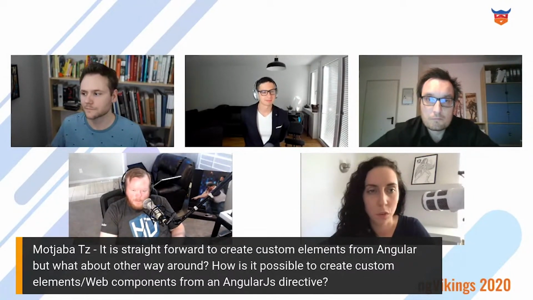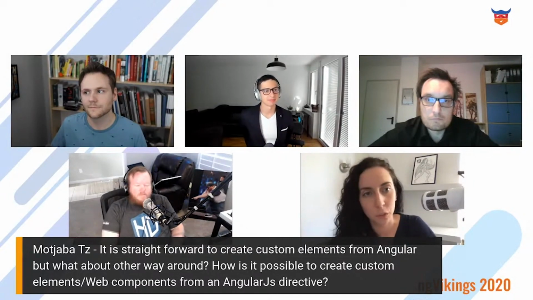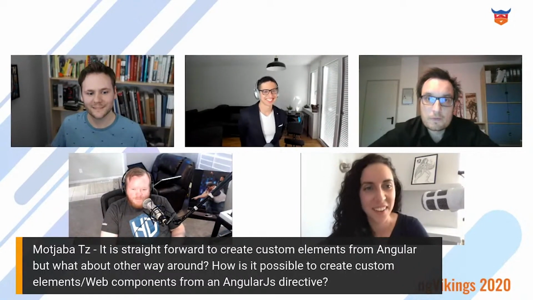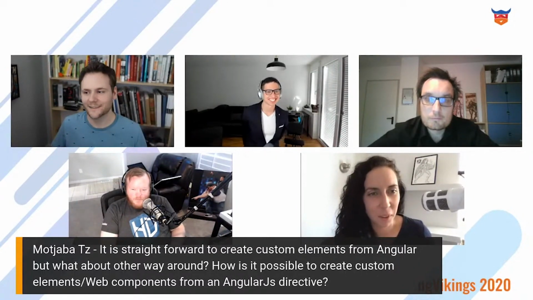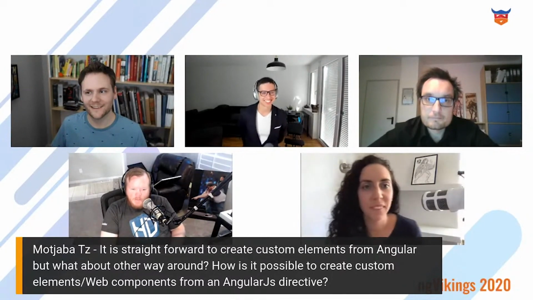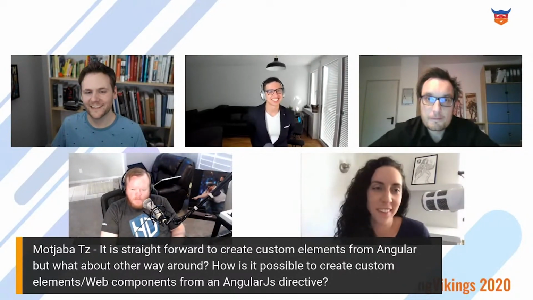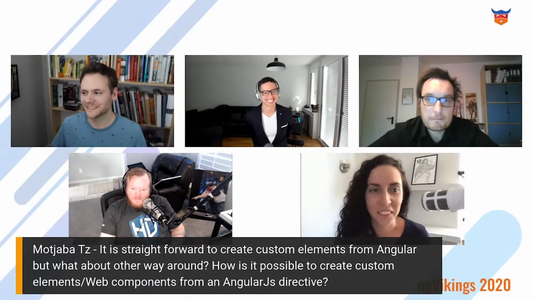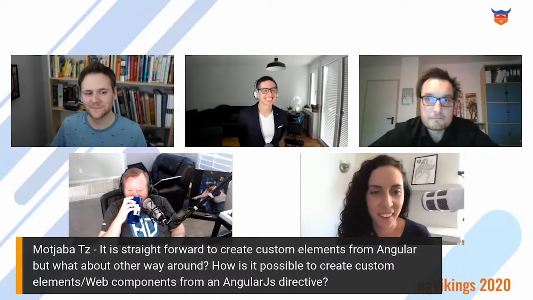You just have to import it, and then you need to make sure that in your module you have your schemas array, and you put custom element schema. But if you do forget this, like I tend to, I know that the browser will shout at you, so no need to remember exactly what you need to do there.